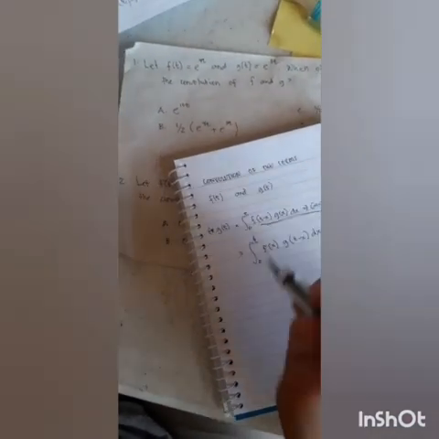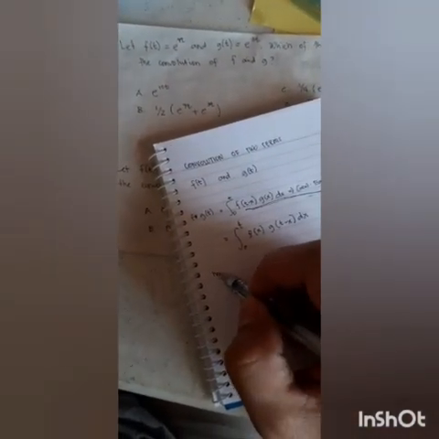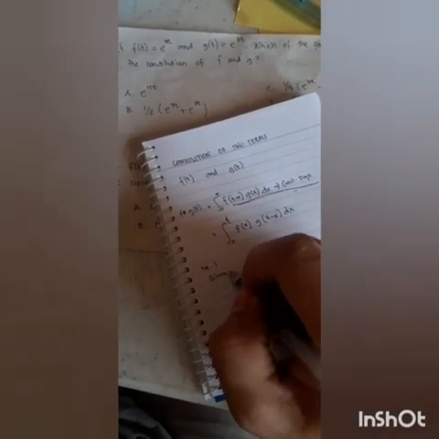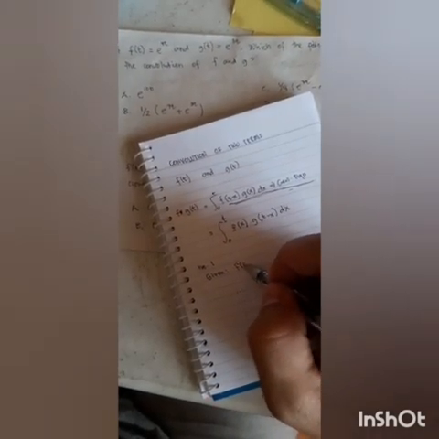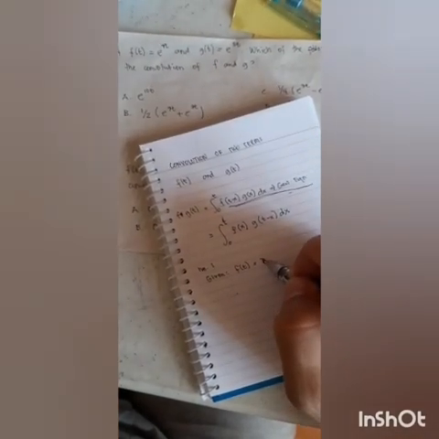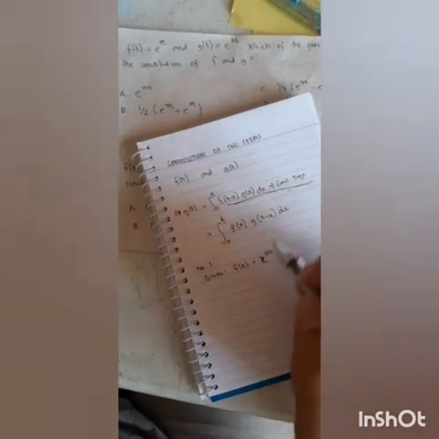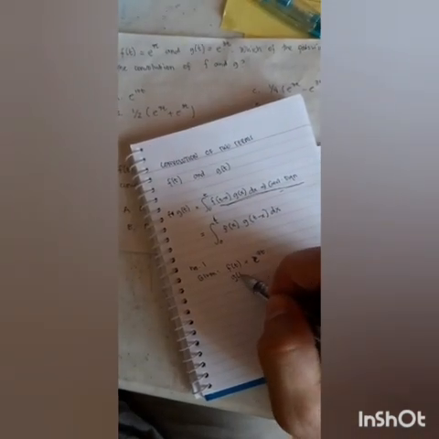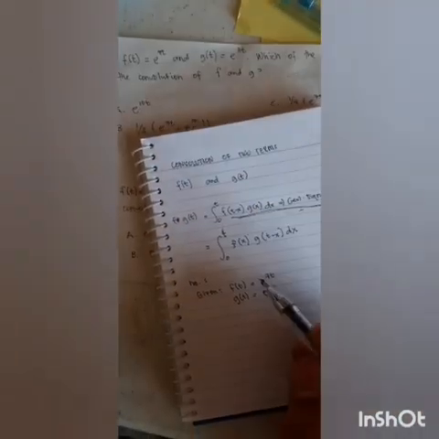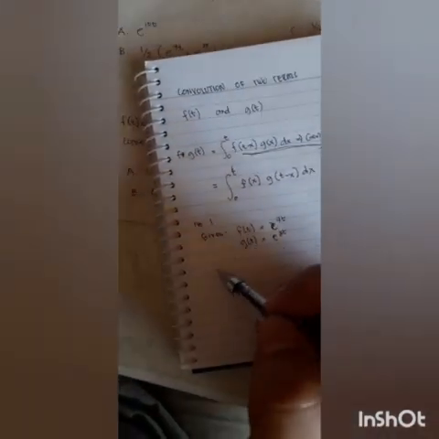Okay. Given, let's say number 1, f of t is equals to e raised to 7t and g of t mo is e raised to 3t. So, i-copy natin yung equation.